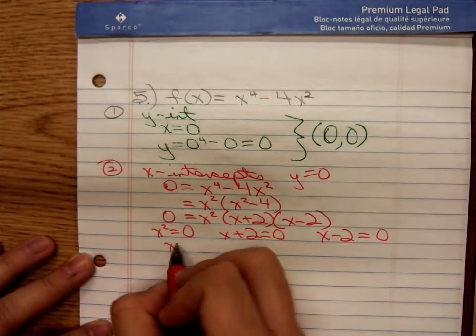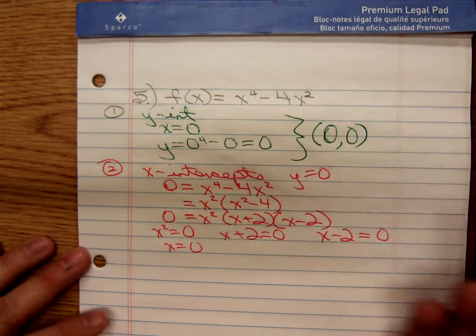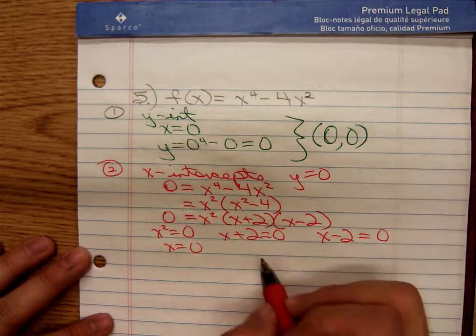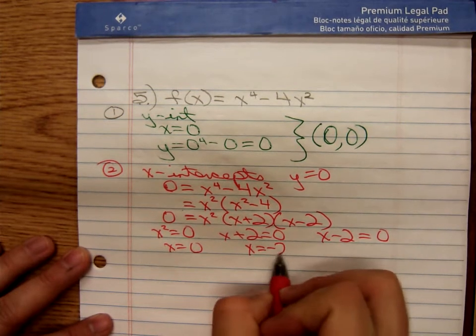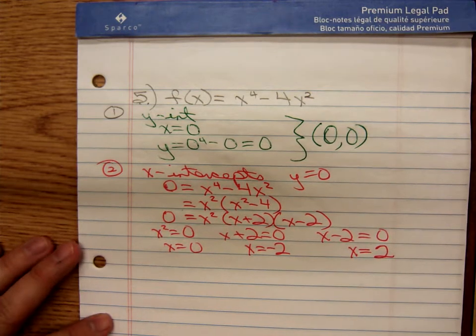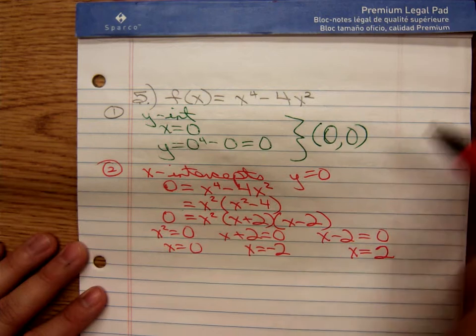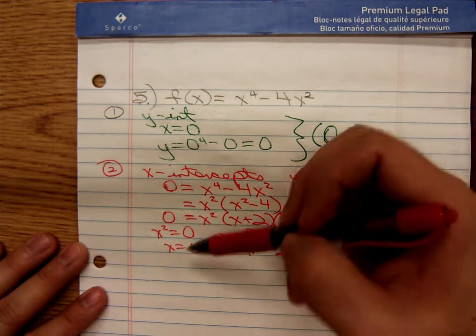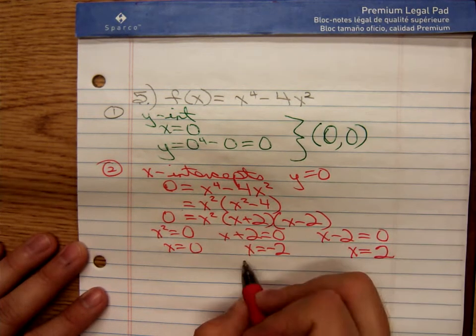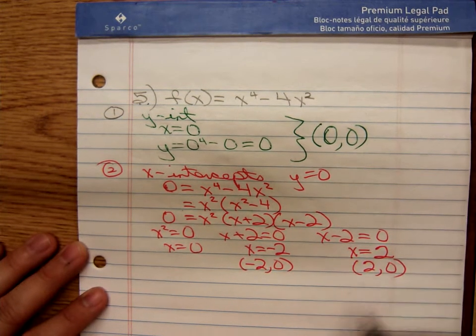That would be when x is 0. Well, we already knew that. When x is 0, y was going to be 0. We already knew that point was going to be on the graph. Here's another one at negative 2, 0, and at positive 2, 0. So in addition to 0, 0, which we'd already found, the graph is going to pass through negative 2, 0 and positive 2, 0.